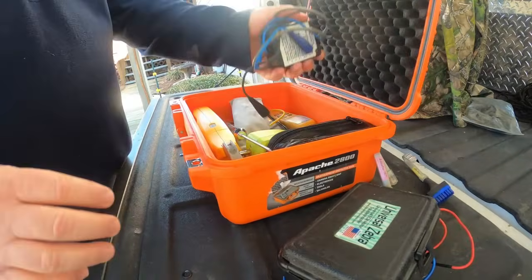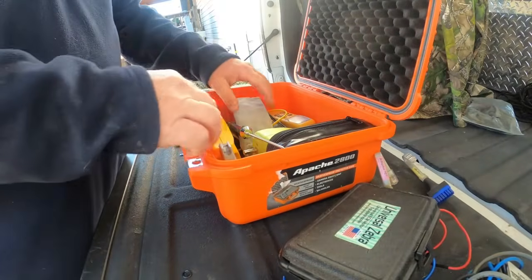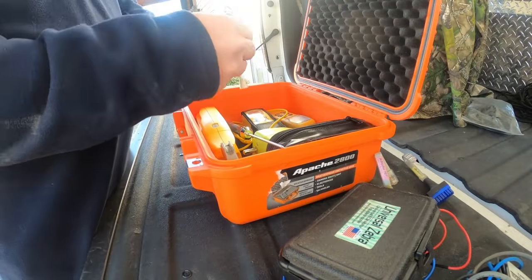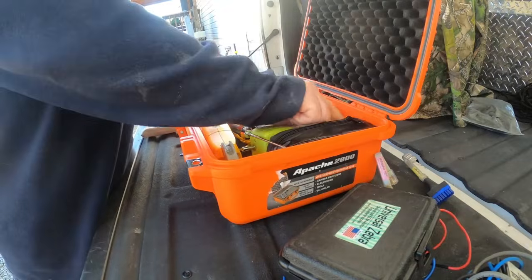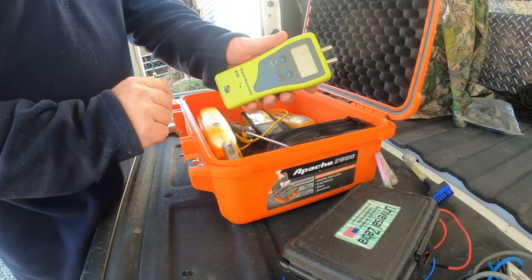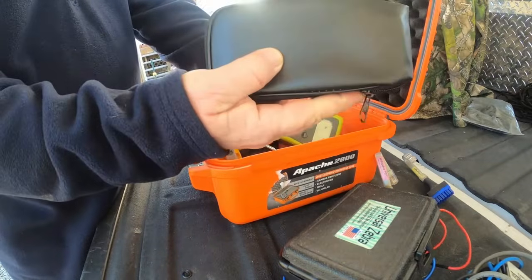As far as what else I keep in this little box, I keep a spare meter. I've got the Top Test gas leak detector. We'll turn that on. I keep a spare manometer in here. I keep a megohm meter in here.